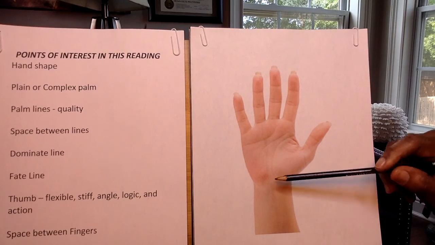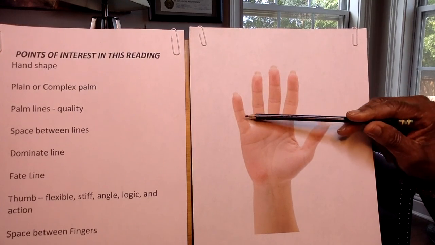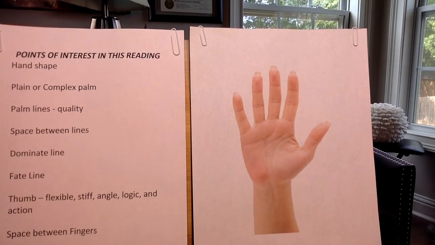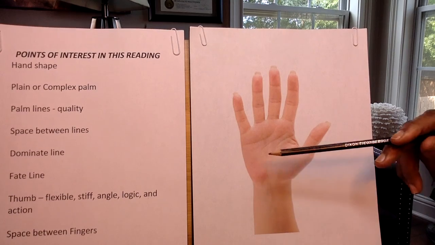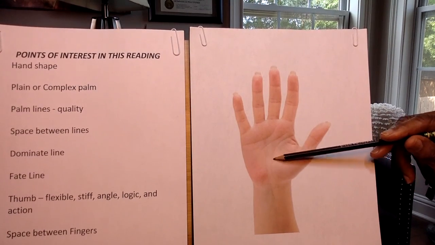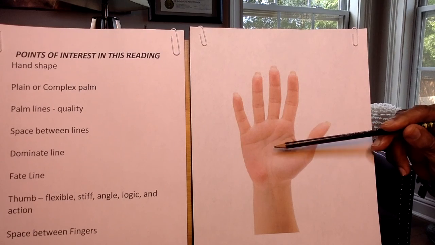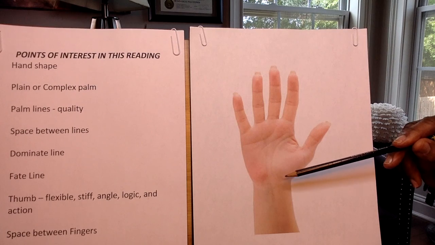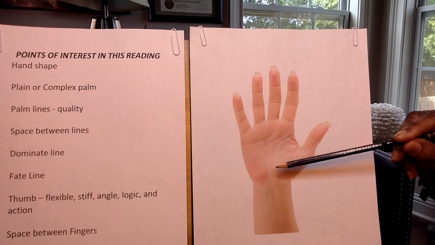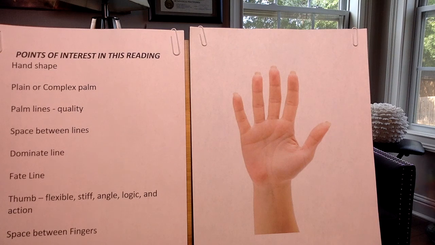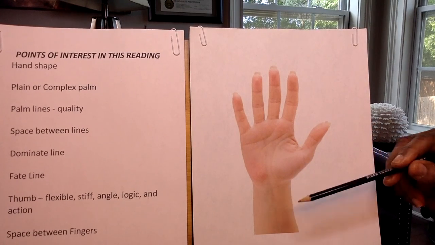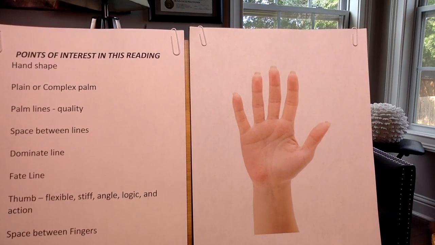All right. Following the same procedure, we determine what kind of hand shape this is. We have to do it ourselves. Okay, plain or complex? What's the quality of the lines? What can you say about the lines? Okay, out of the lines that are there, does any of them stand out? You have to determine that. How about a fate line? Do you see one? I'll give you a hint, something here. But you have to be able to describe what it looks like, in your opinion.